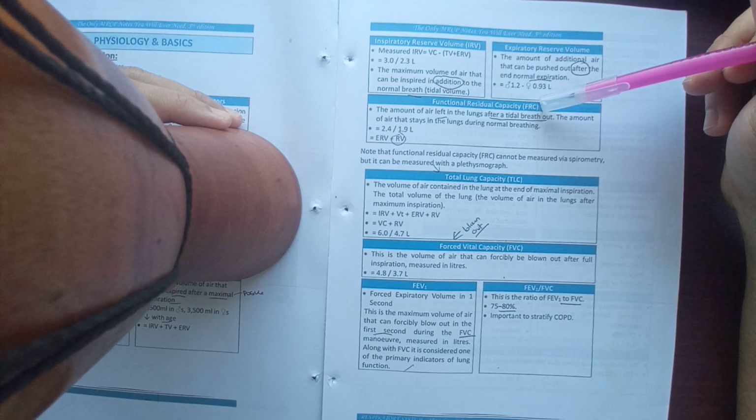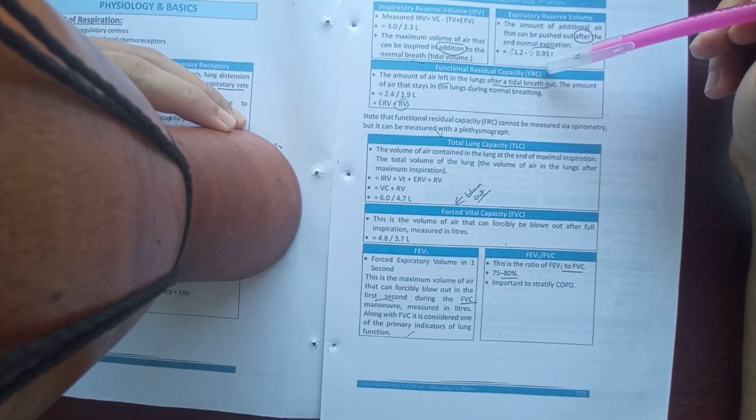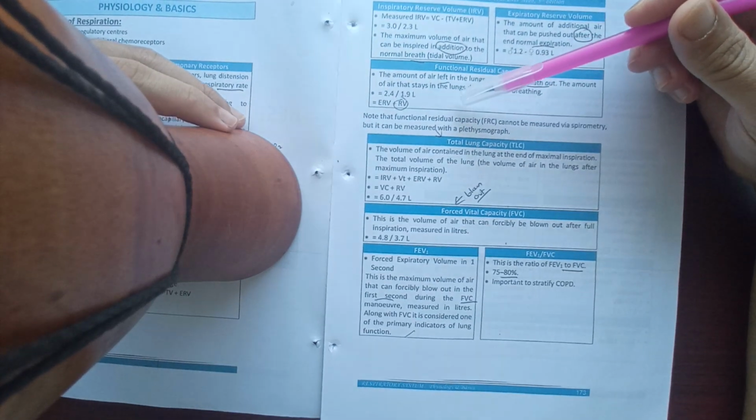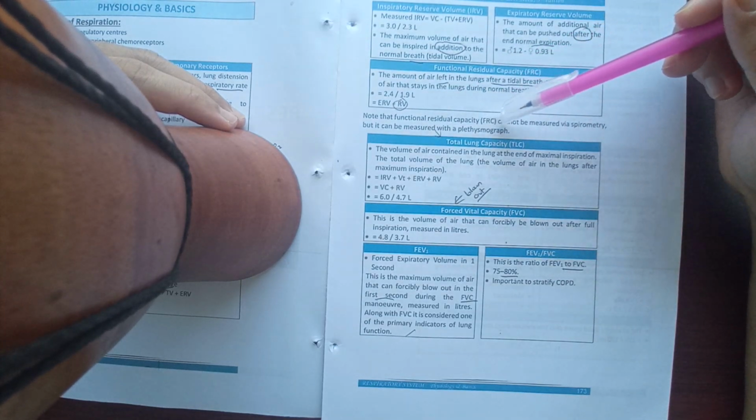Yeah. So what's next? Okay. Note that the functional residual capacity cannot be measured by spirometry, but it can be measured with a plethysmograph.